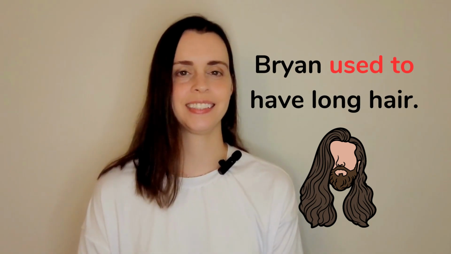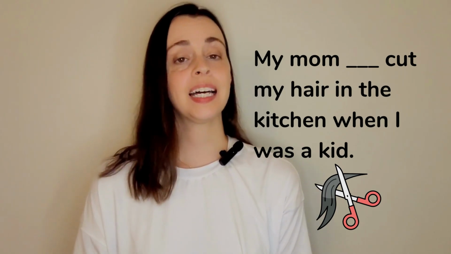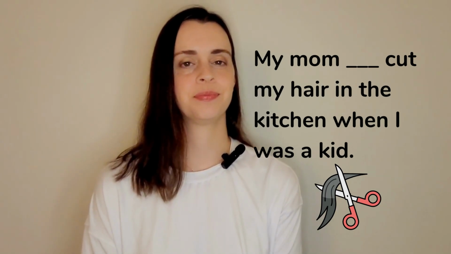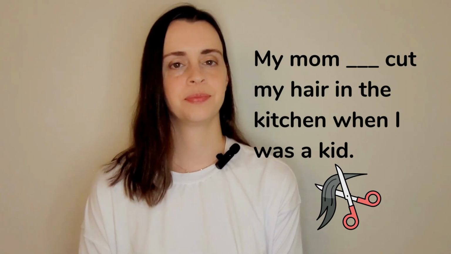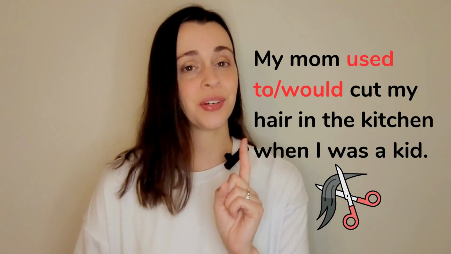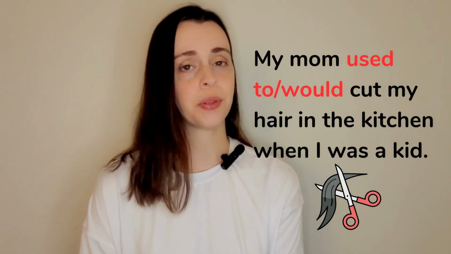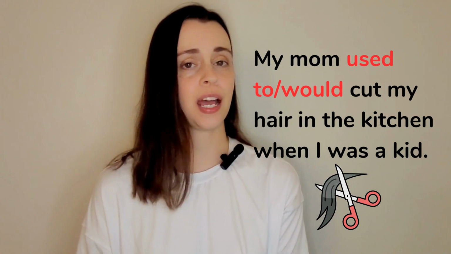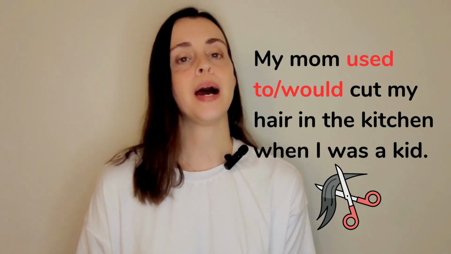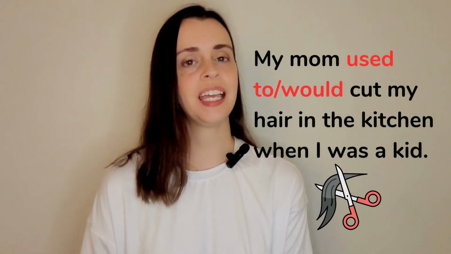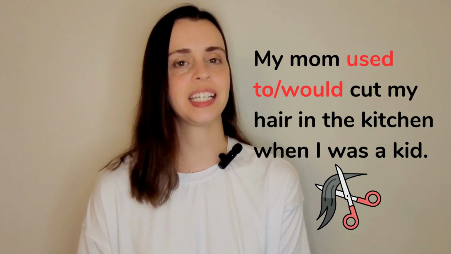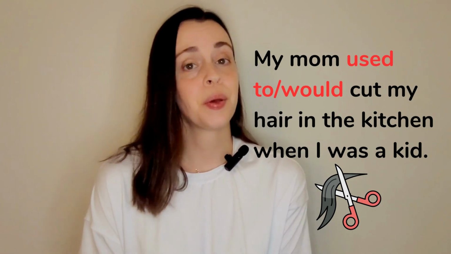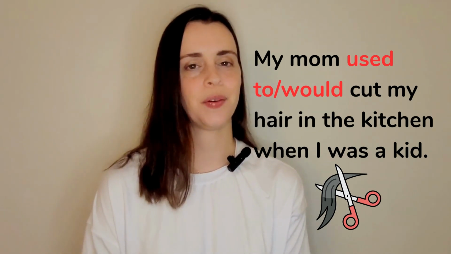Next one. My mom cut my hair in the kitchen when I was a kid. Yes, for this one, we can use both. My mom used to cut my hair in the kitchen when I was a kid, or my mom would cut my hair in the kitchen when I was a kid. Cutting is the action, so we can use both. Great job. Let's keep going.